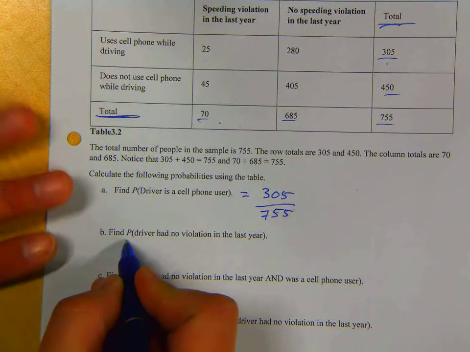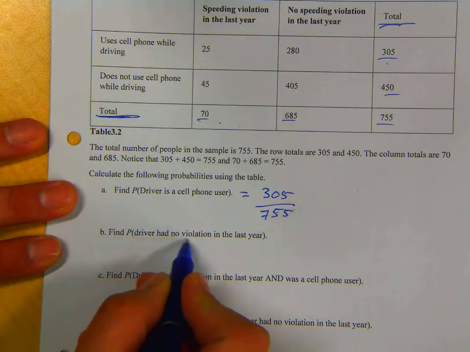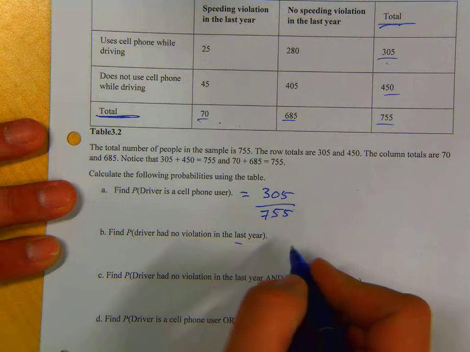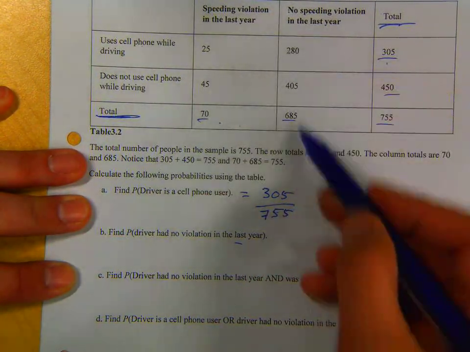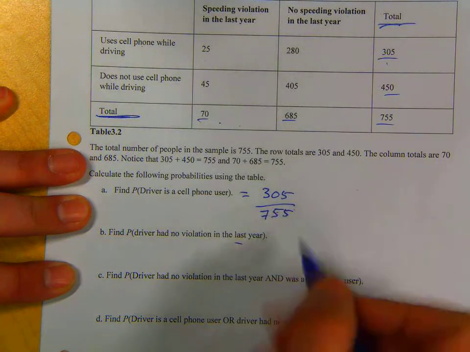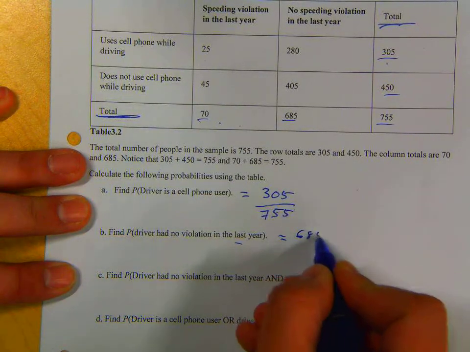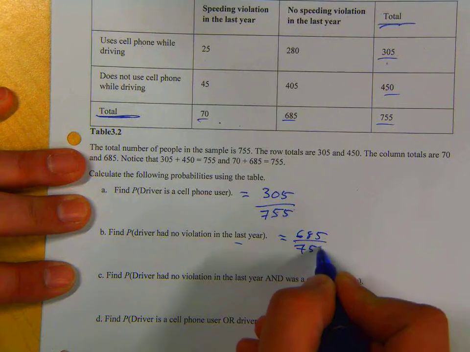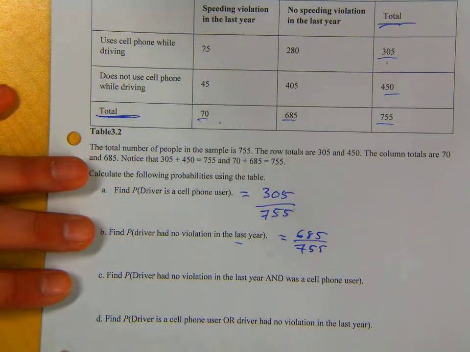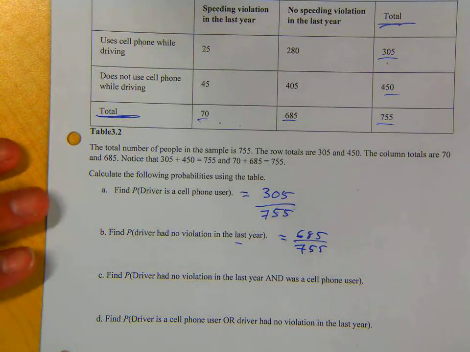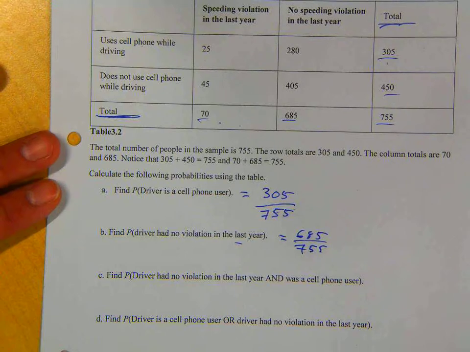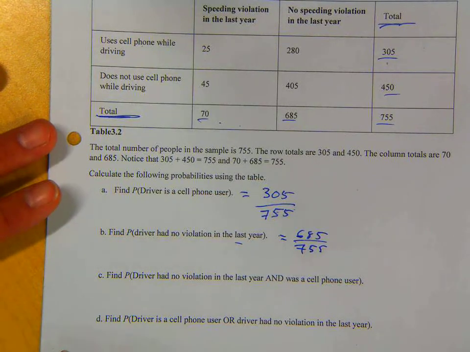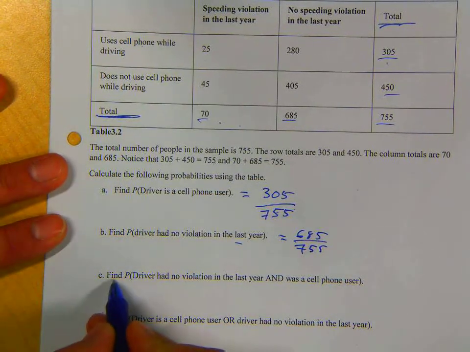Next question: find the probability the driver had no violation in the last year. We're talking about this group, 685 out of 755. And again, I'm not going to have you simplify that. I know there's a 5 you can divide out on the top and bottom, but there's no point. Use the percentage or the decimal, or maybe we leave this so if I need to work the fraction, I can.